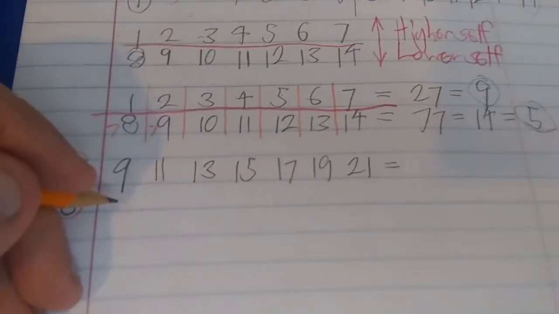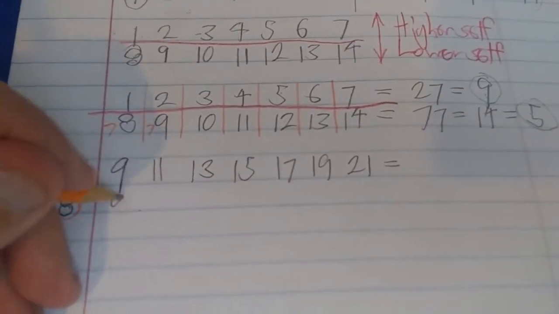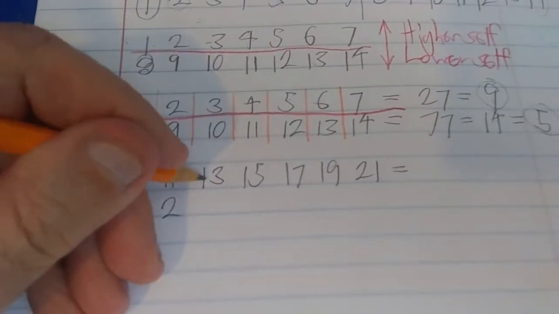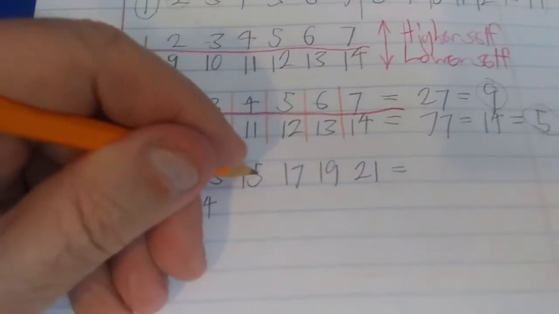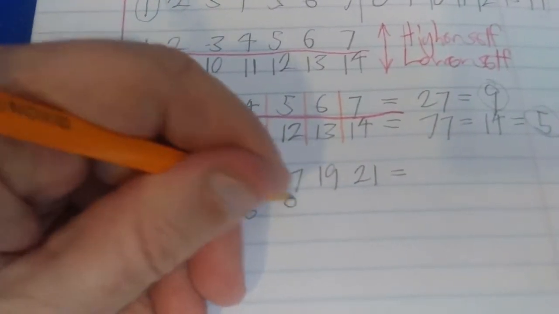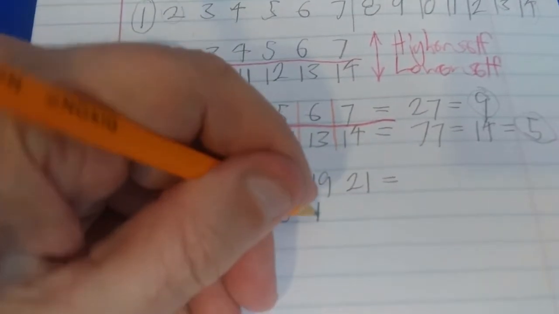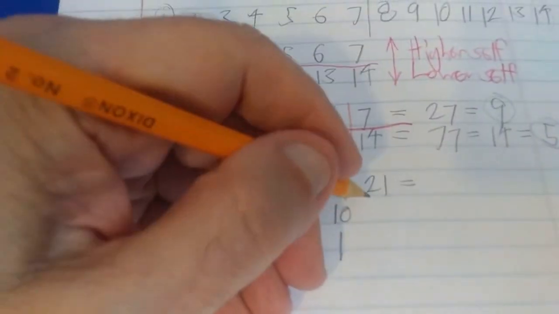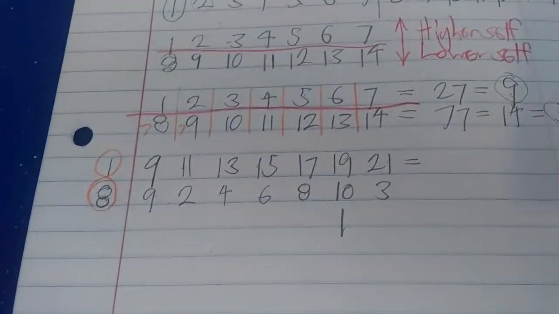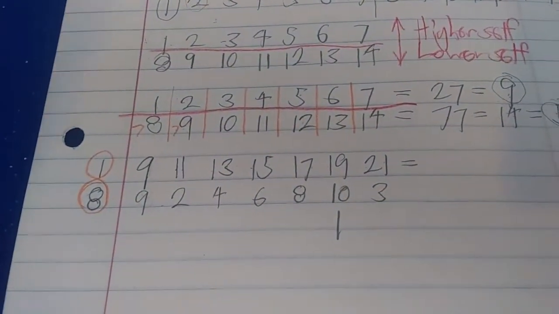And then we look at how these reduce even further. 9 remains 9. 11, 1 plus 1 equals 2. 1 plus 3, 4. 1 plus 5, 6. 1 plus 7, 8. 1 plus 9 is 10, or 1. And 2 plus 1 equals 3.